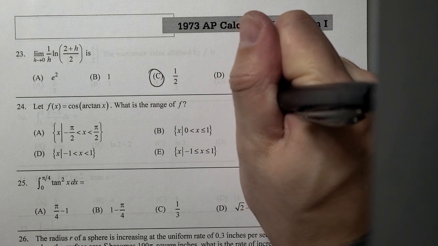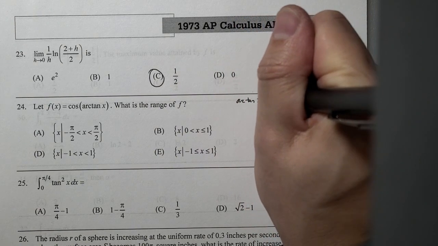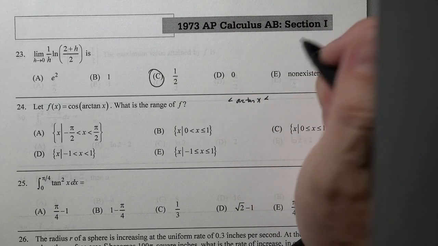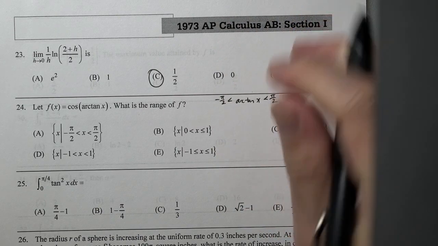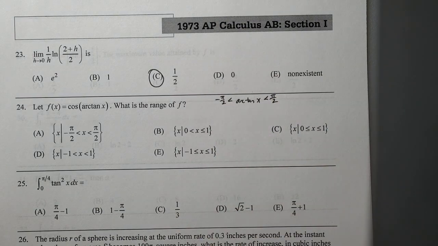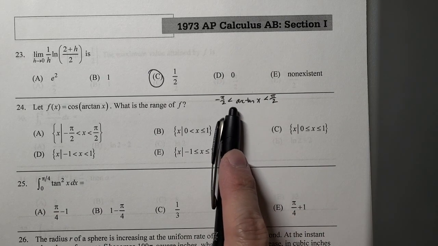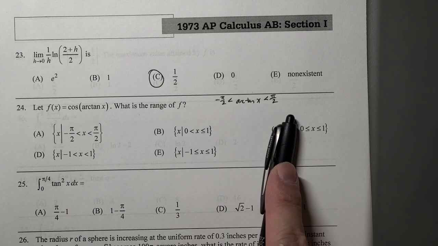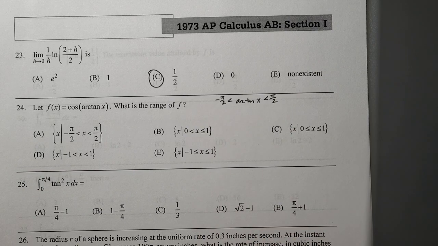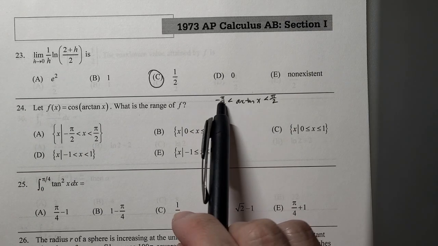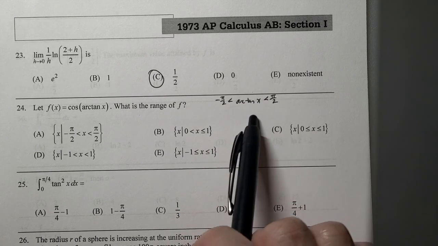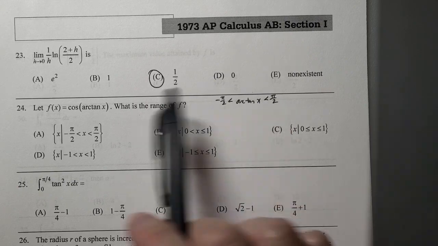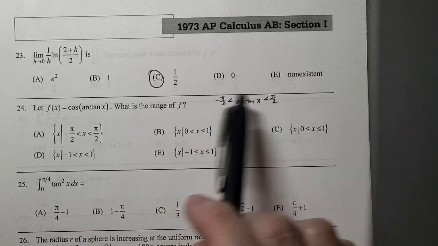Remember back in pre-calc or even algebra 2, arctan is between negative pi over 2 and pi over 2. Remember, the arctan is only defined in quadrants 1 and 4. If you know how the arctan looks, there's a horizontal asymptote at negative pi over 2, and another horizontal asymptote at pi over 2. So the range of arctan, once again, is from negative pi over 2 to pi over 2. Hopefully you know this from pre-calc or algebra 2. So if arctan is between these, cosine is between these also.